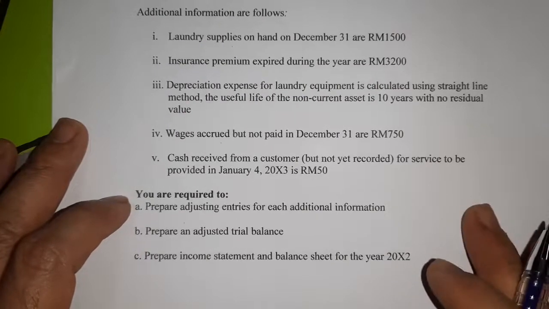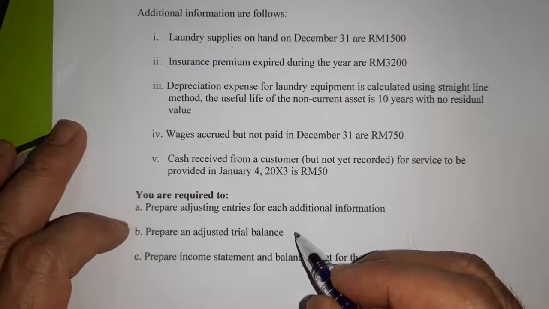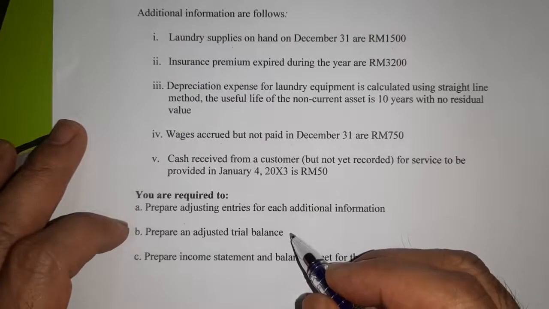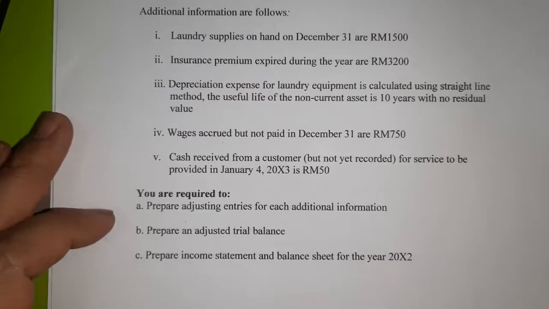In the next video, you will see how to prepare an adjusted trial balance. Thank you very much.